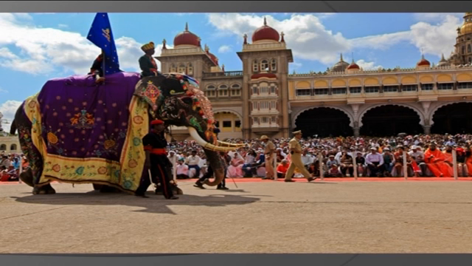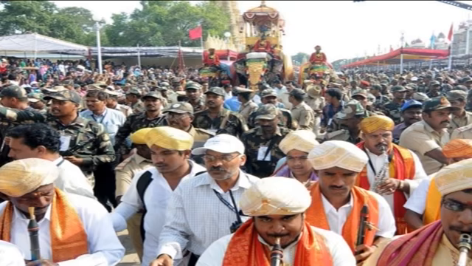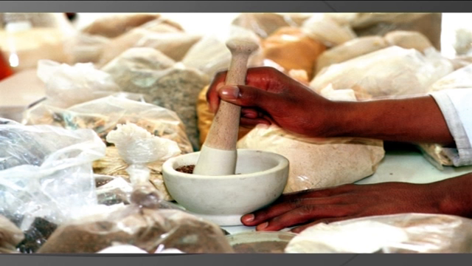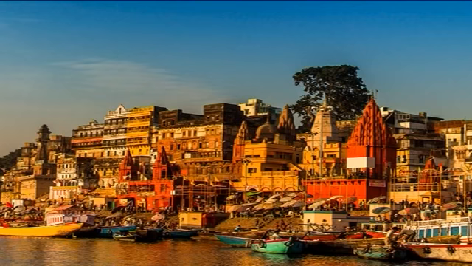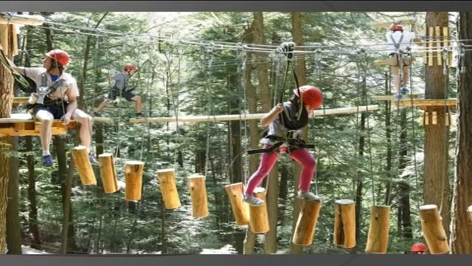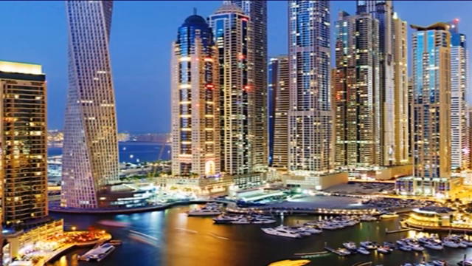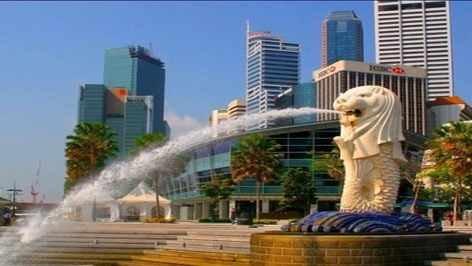They come here, experience the joy of fairs and festivals, classical art and music forms, and even experience traditional health practices, etc. Some destinations are attractive for the very images they are known for: Switzerland for the snow, Varanasi for the spirituality, Amazon for the eco-adventure, Dubai for the richness, and Singapore for anything and everything perfect it holds.